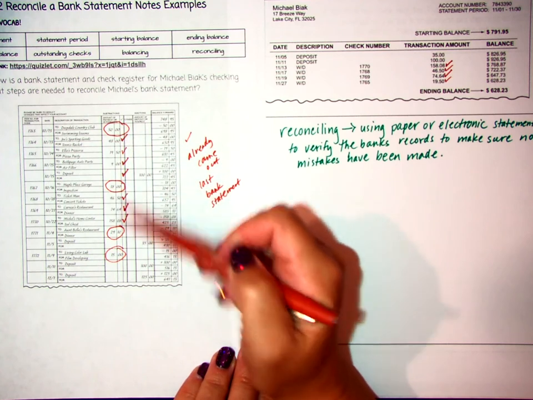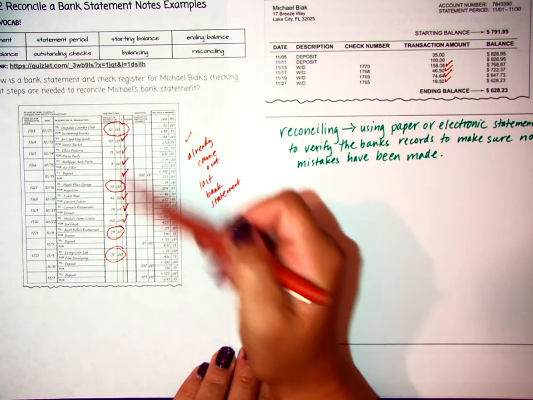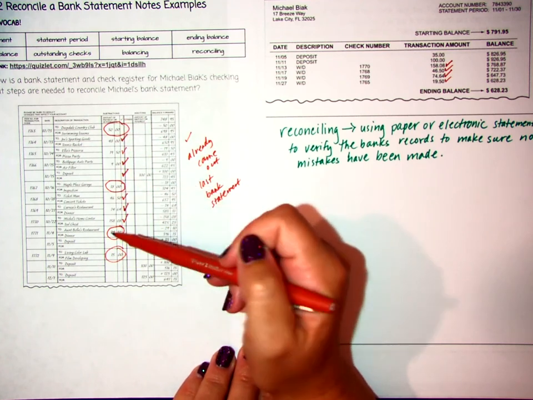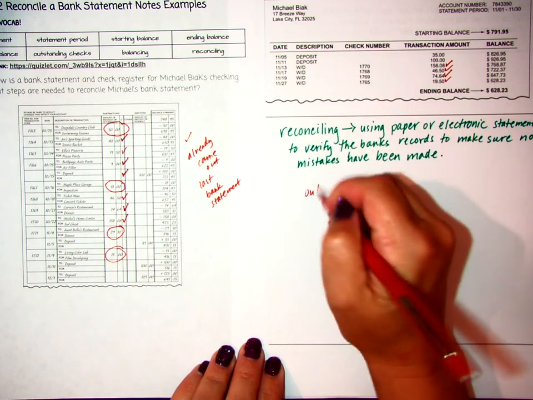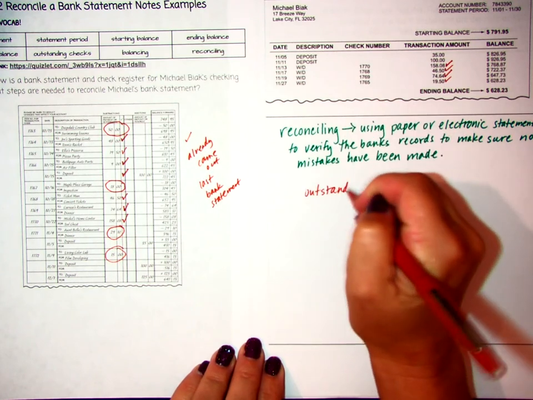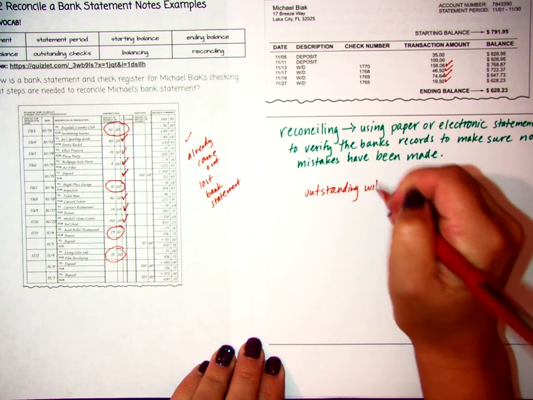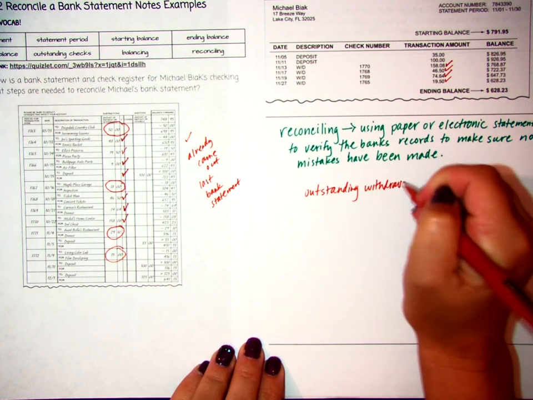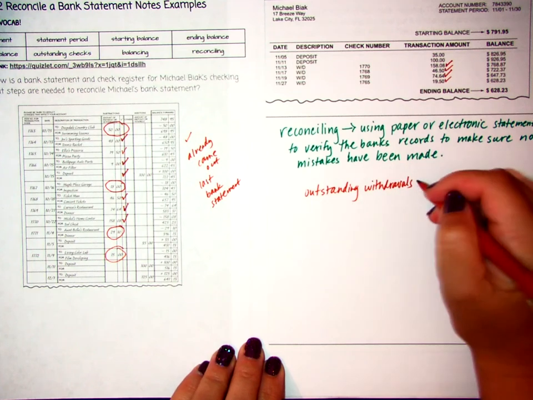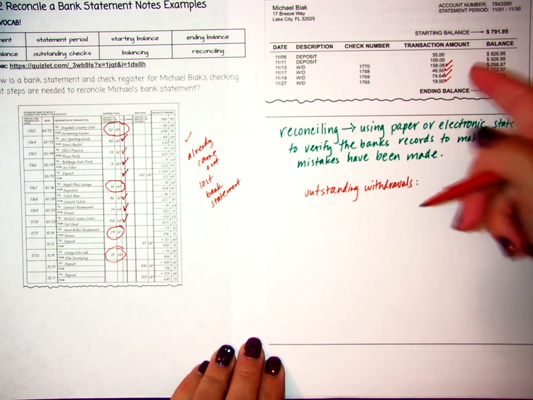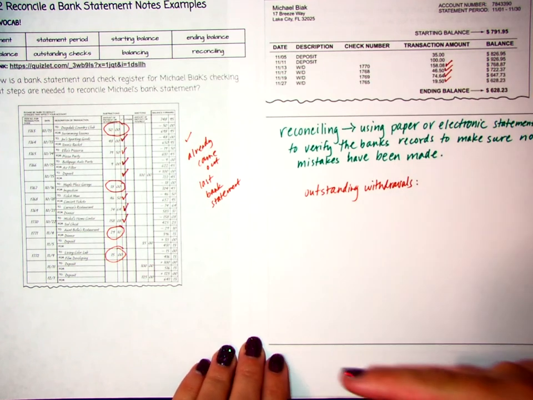So what are these circled items in the withdrawals column? Those are the outstanding withdrawals. Money that I know is going to be coming out of my account but hasn't come out yet on the bank statement. So be careful, we know that money is spent.